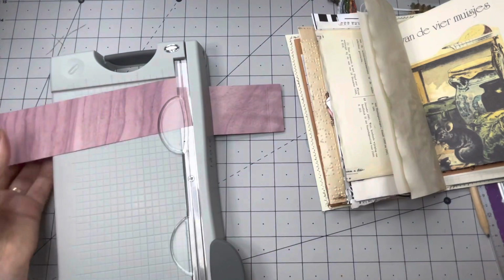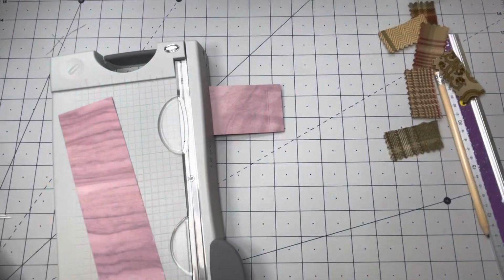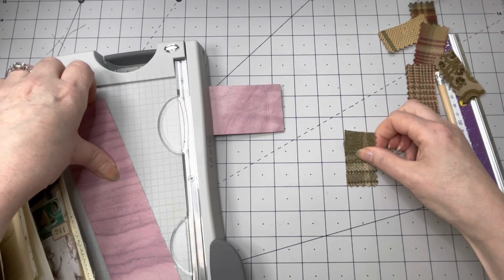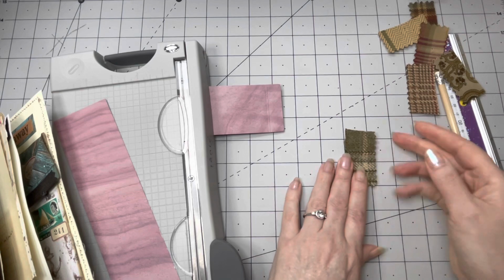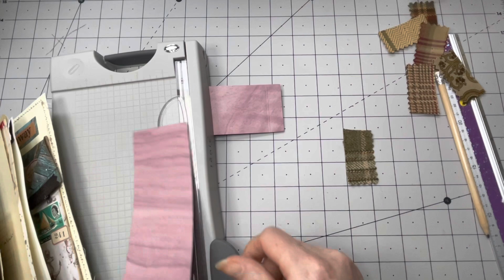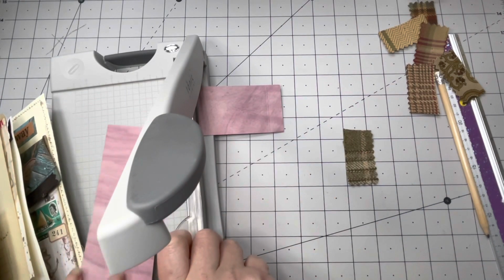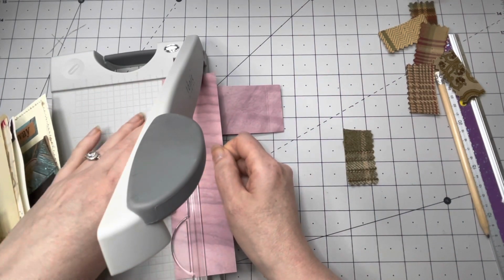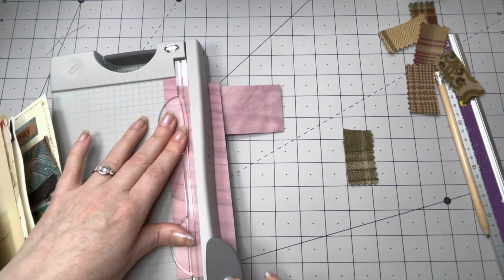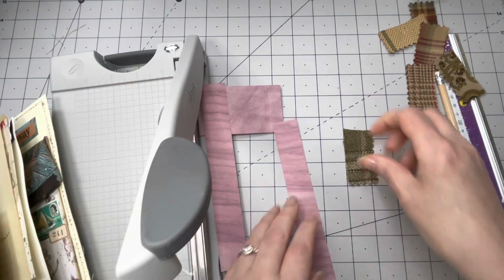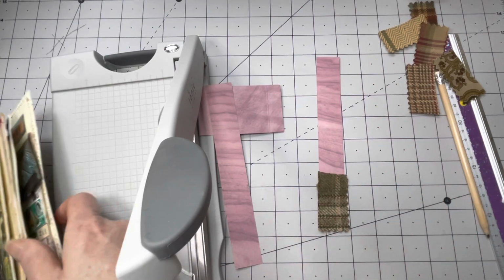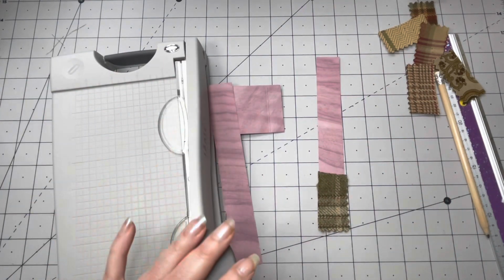So I'm going to cut this in the length. Need this big of a piece, and then the width of these, and this is a little over an inch. I don't mind these not being stuck to a page, so I'm just going to have it at an inch, more or less. Will that work? Yep, it will. Well, that was easy.